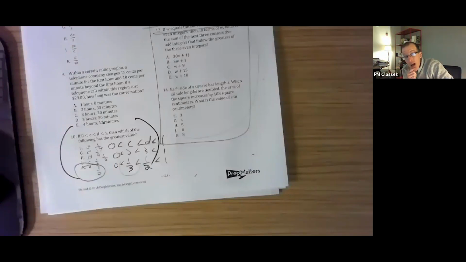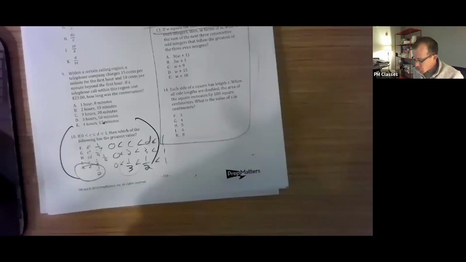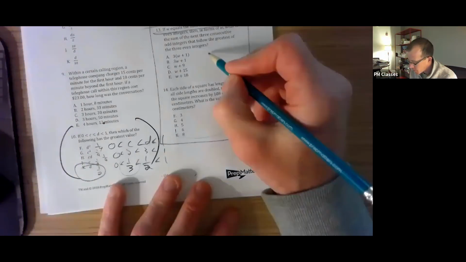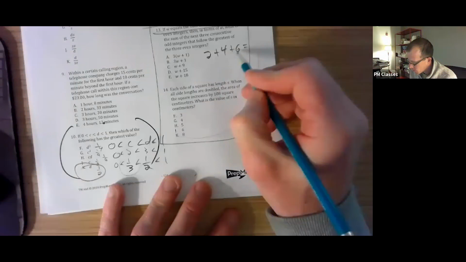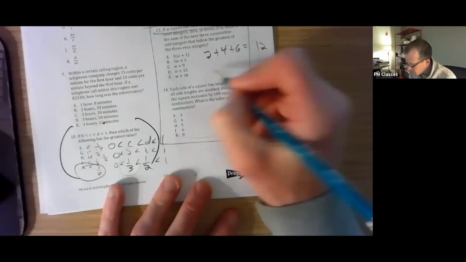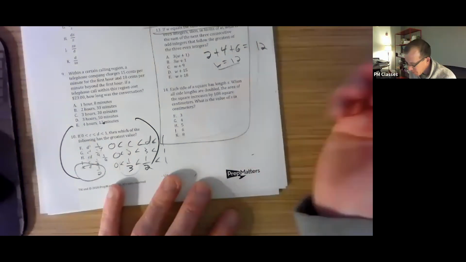So this looks a lot like that first problem we did when we had the sum with the product of 3 consecutive odd integers. Here we have the sum of 3 consecutive even integers. So I'm going to pick 3 consecutive even integers: 2 plus 4 plus 6. 6 plus 6, 12, aha. So that means W equals 12. Always a good idea to label things.